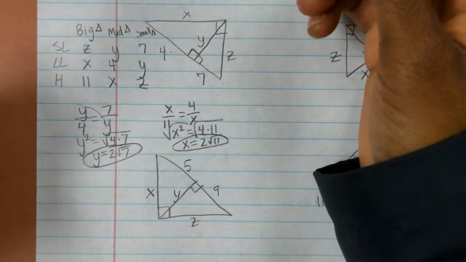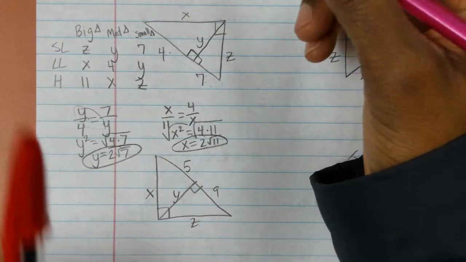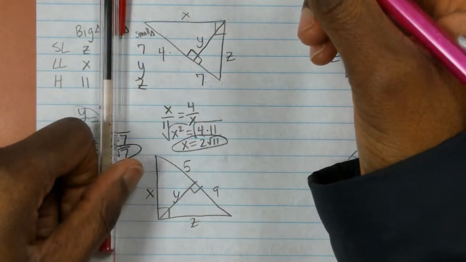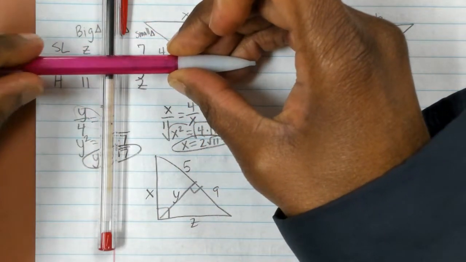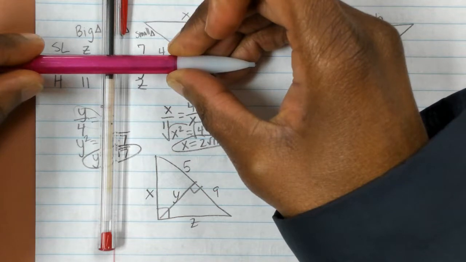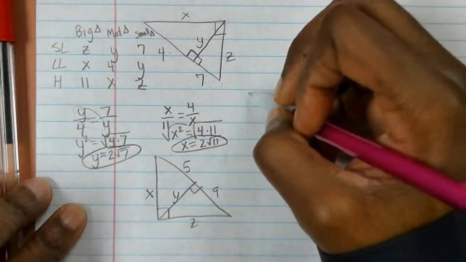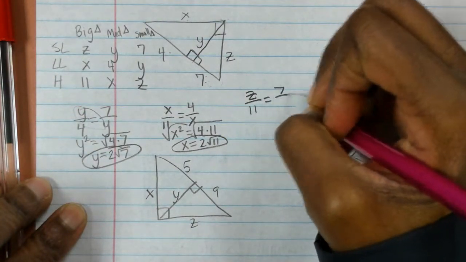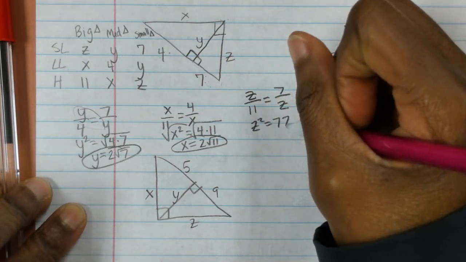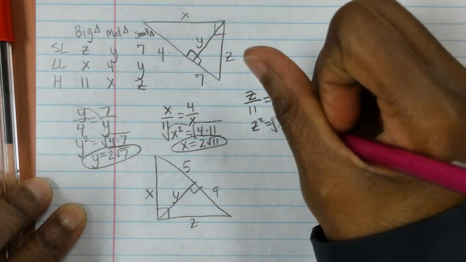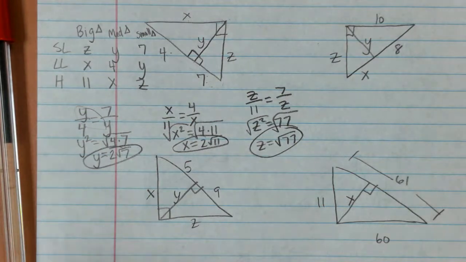And lastly for Z, Z is a little bit further stretched out, so that means you're going to be eliminating some middle segments, some middle columns. So I'm going to eliminate the middle column, and I'm going to eliminate this middle column. So now I can only see Z's. Z over 11 equals 7 over Z. That's my last proportion. And when I cross multiply this, I get 77, which is what I got before. So Z is equal to the square root of 77. Okay, so same answers, no matter which way we did it.